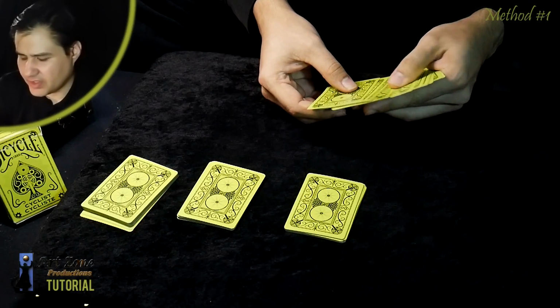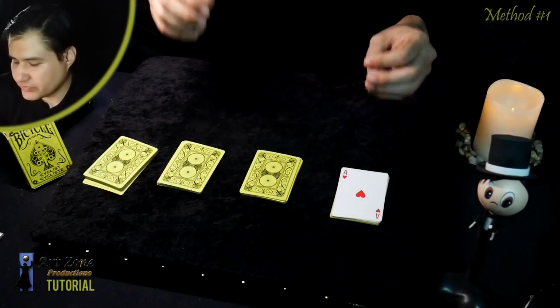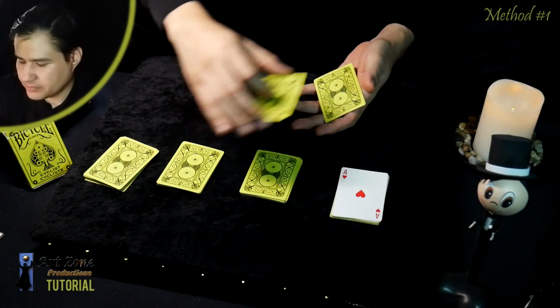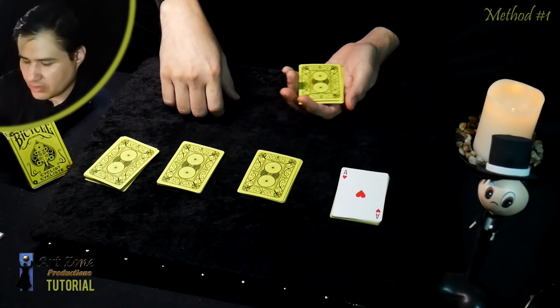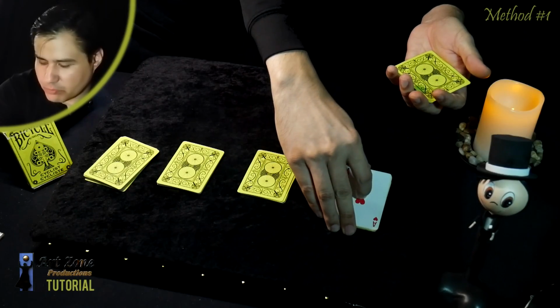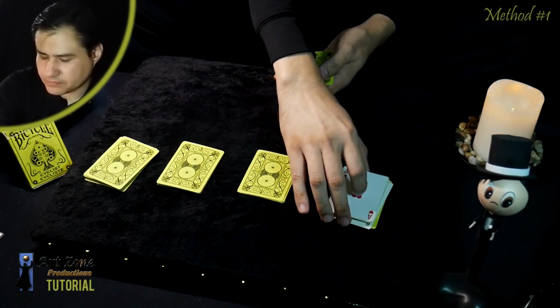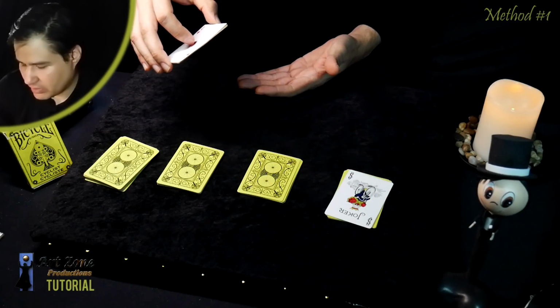Okay, I'm gonna leave the aces face up. This is the most visual and the one I wanna start explaining. I pick up 1, 2, 3, and then I had to riffle without making a lot of noise, leaving the joker right there. And I need to drop these cards right behind.